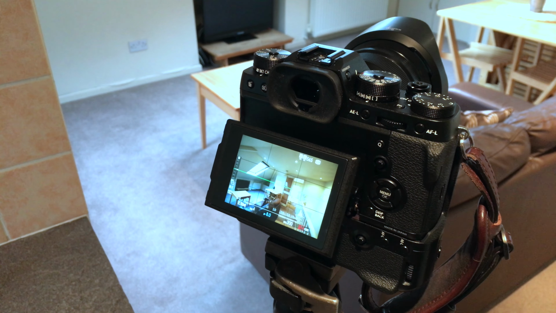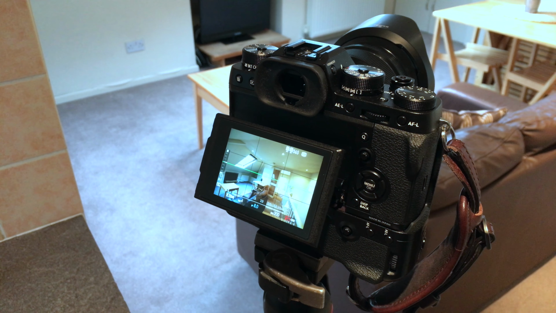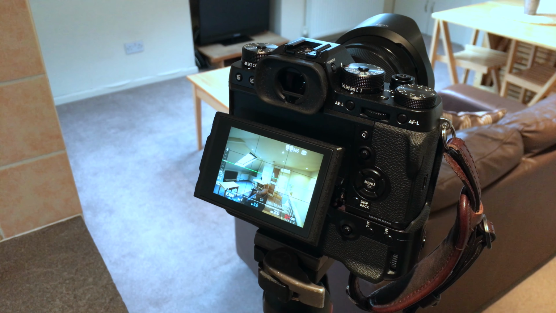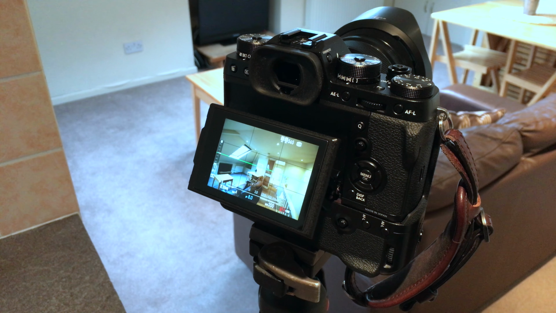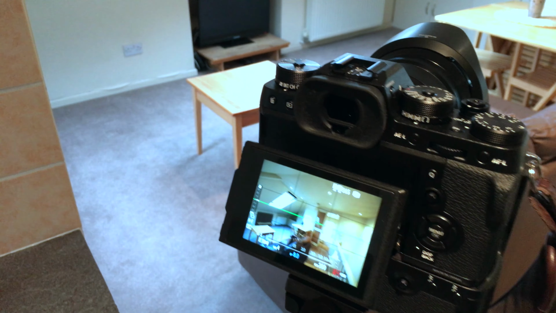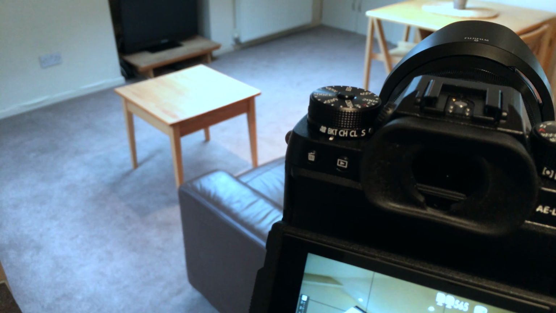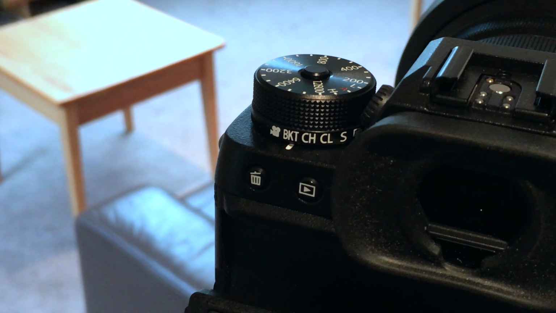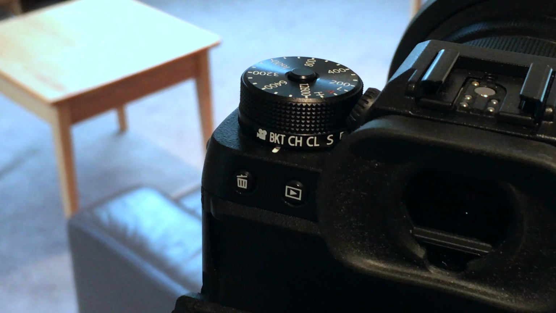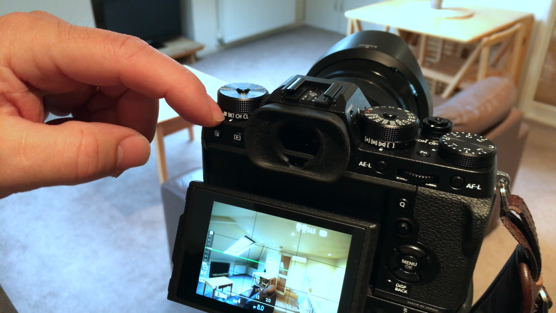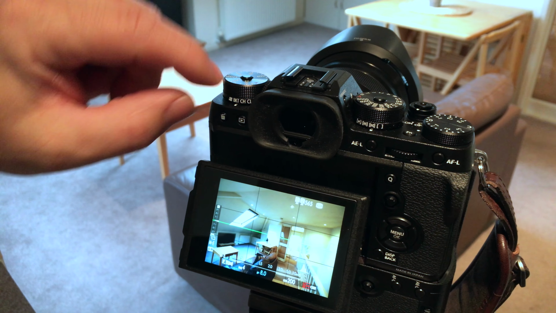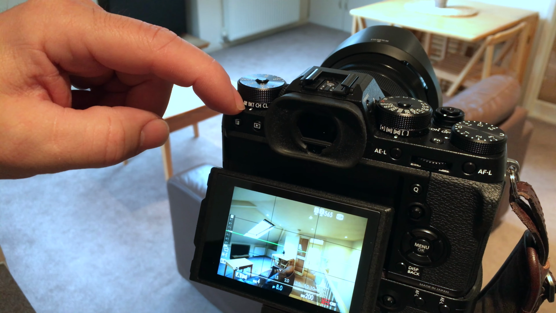Now what we do is we take bracketed shots, which means it will take 3 images, one at normal exposure, one above the exposure, and one below the exposure, which we then bracket together to give a shot that will show good detail in highlights and shadows. Now to get to this option on the X-T2, you'll just switch your drive setting through to bracketing.